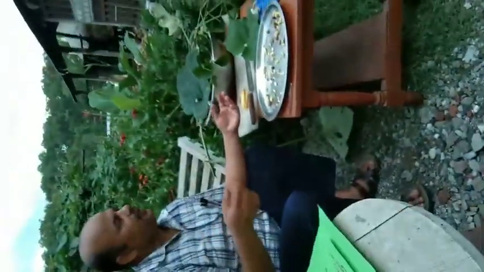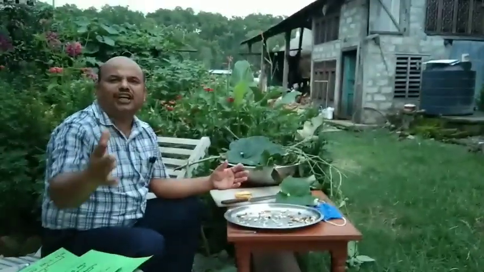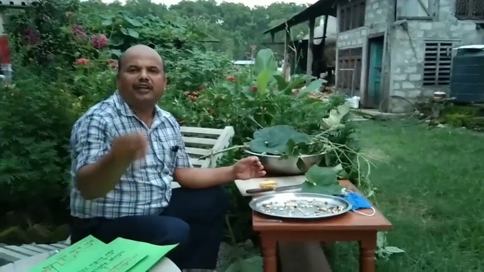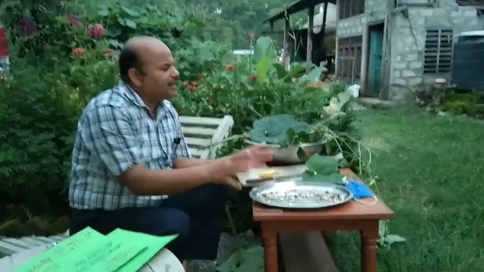Some seeds can be divided into two equal halves, and some seeds cannot. It means very clearly that some seeds are double cotyledon and some are single cotyledon. So that's why it is called dicotyledon and monocotyledon. Now these are about seeds.